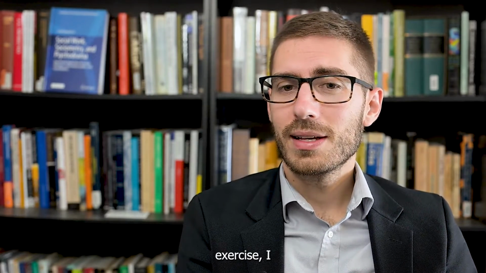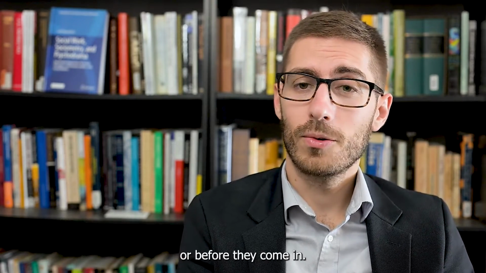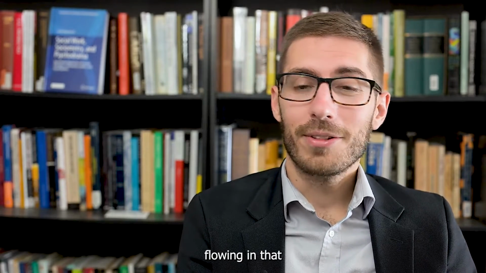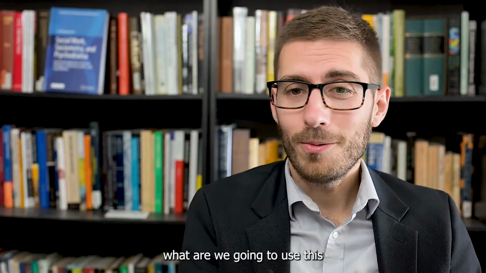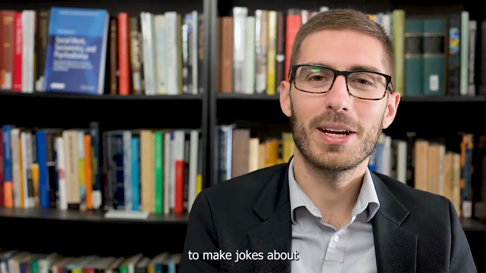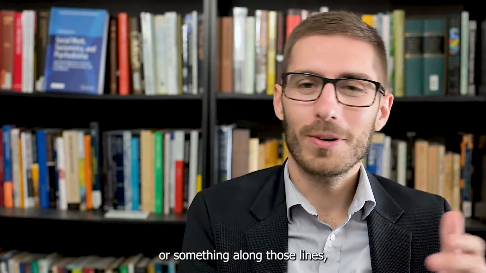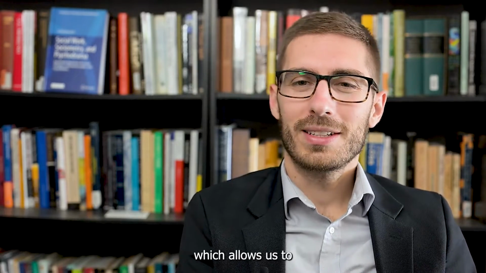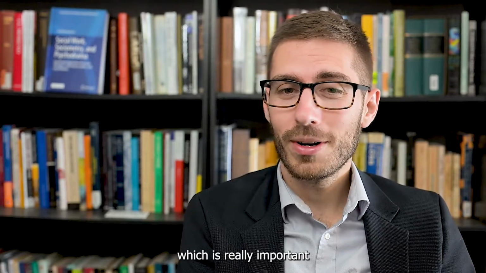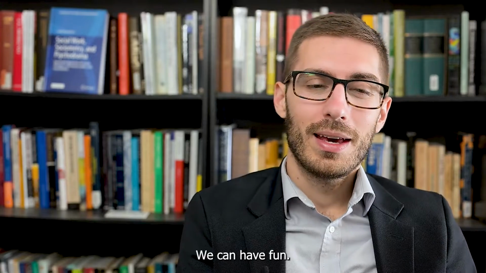When I do this exercise, I usually dump the scarves in the center of the circle as the group is coming in or before they come in. And it really gets people's creativity flowing, in that they're getting curious about, what are we going to use this pile of scarves for? And usually group members will come in and start to make jokes about me leaving my dirty laundry in the group room or something along those lines, which allows us to tap into some humor and some playfulness, which is really important when we're doing trauma therapy, that we can laugh and we can have fun.